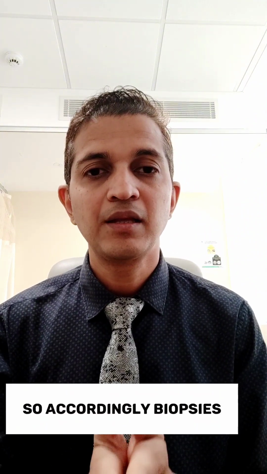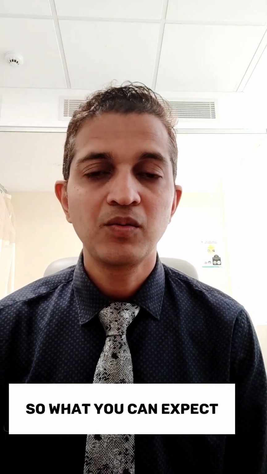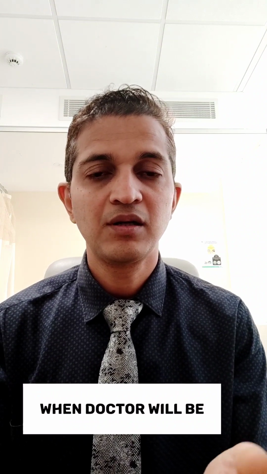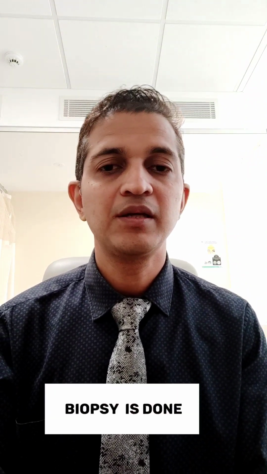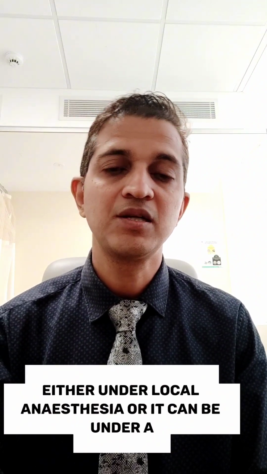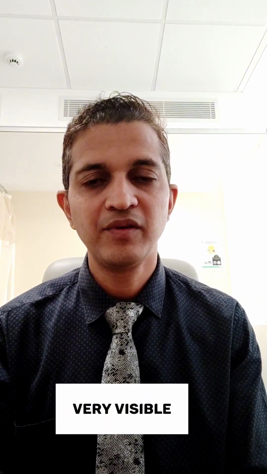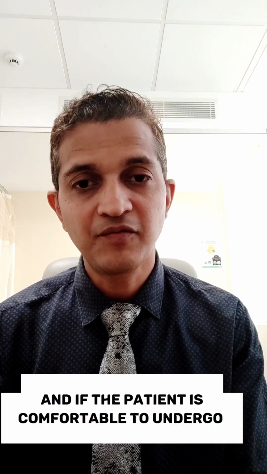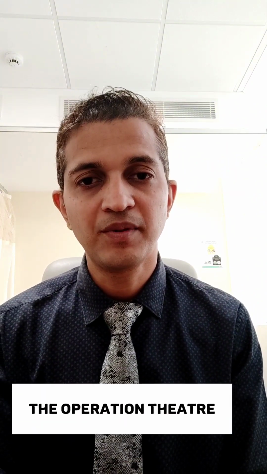So accordingly, the biopsy is taken, or the entire lymph node is taken. What you can expect when the doctor advises you for a biopsy is that it is done by a surgeon, and it will be either under local anesthesia or under general anesthesia. If the swelling is very small and very visible, and if the patient is comfortable to undergo local anesthesia, this procedure will be done in the operation theatre.